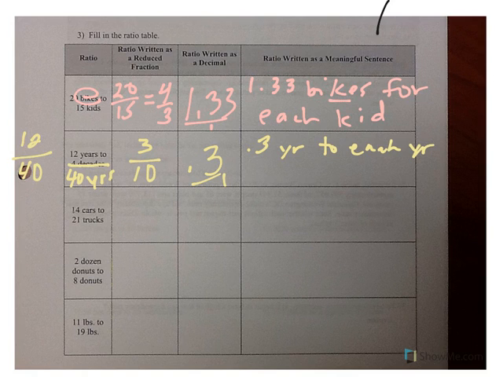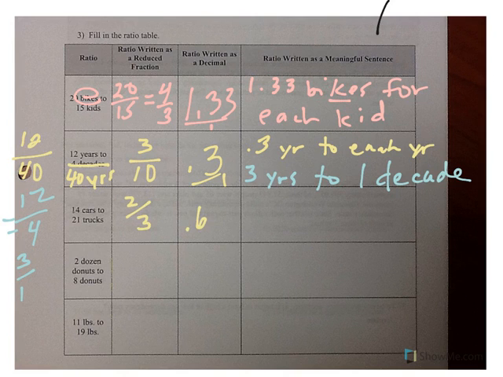So that's why sometimes, if we would have left it as 12 years to 4 decades, that reduces to 3/1. You would have said 3 years to 1 decade. And so sometimes it makes sense to leave them separate. Sometimes it makes sense to put them together. It kind of depends on what you're trying to talk about. So 14 cars to 21 trucks. Well, 14 over 21 is 2/3. That's 0.67. That means there are 0.67 cars for each truck.